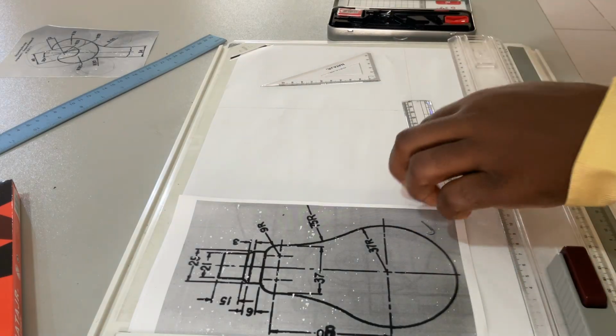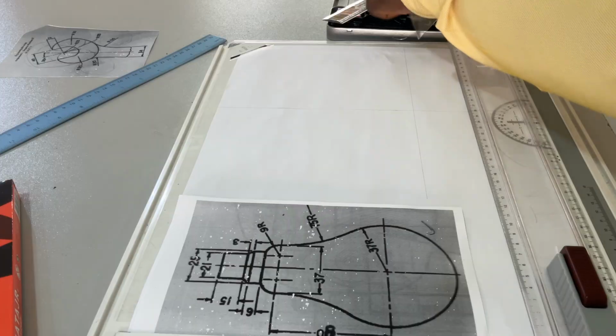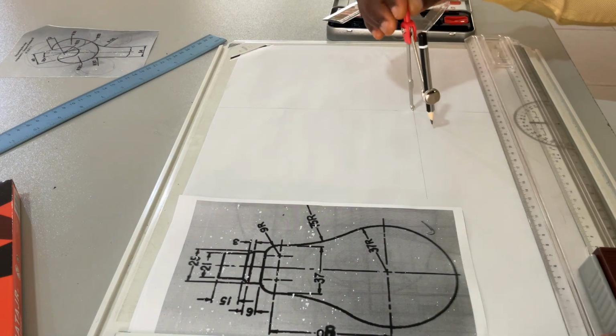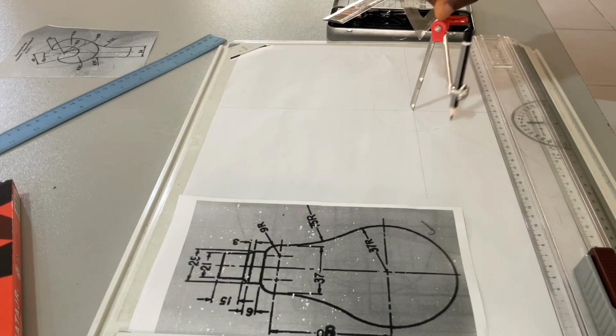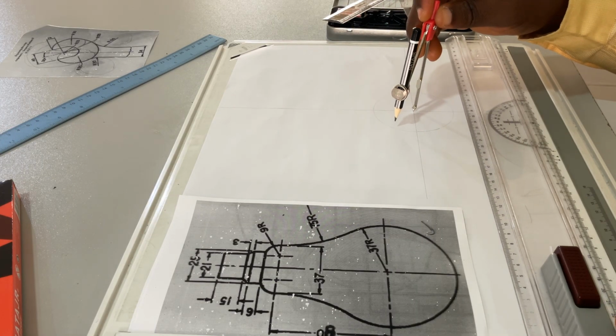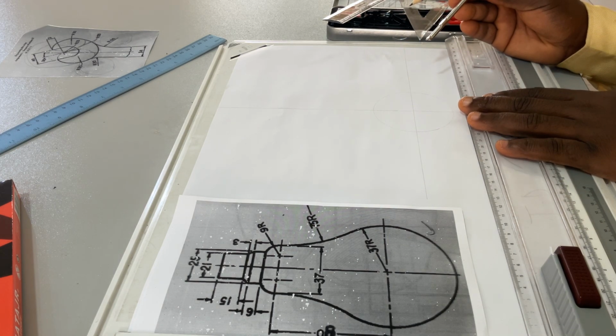After taking the radius 37, I will come back to this center point here and draw my circle. Thin lines, please, because not everything will be thickened. So this is my 37.